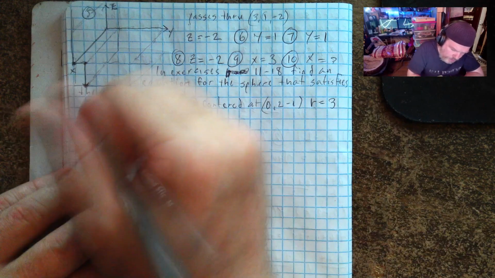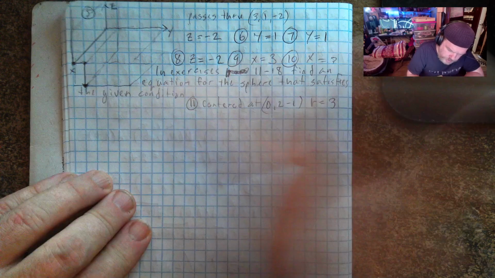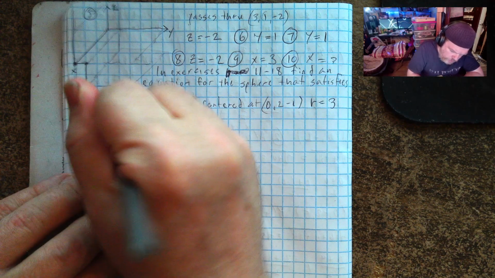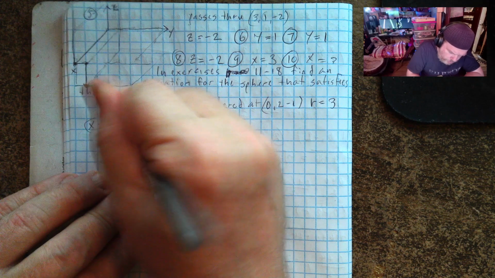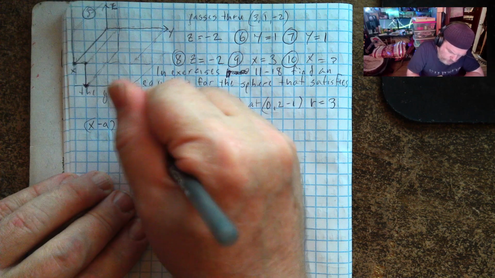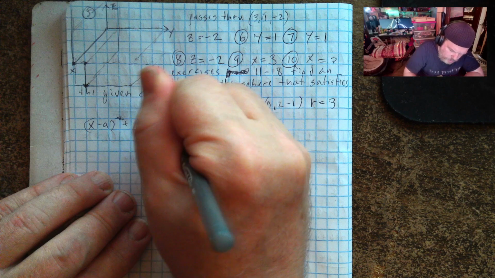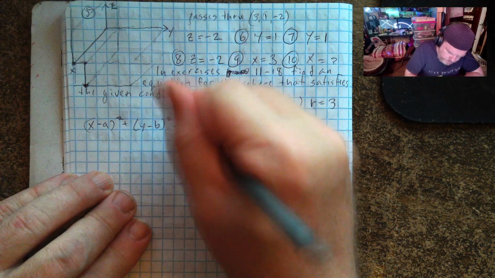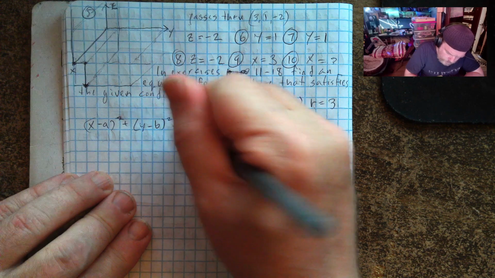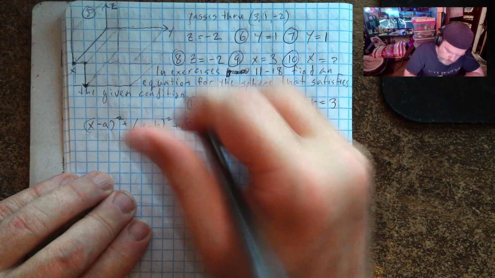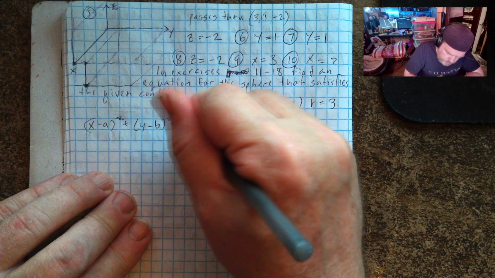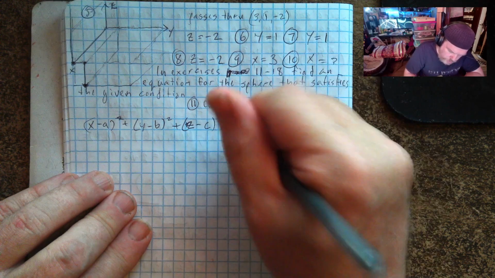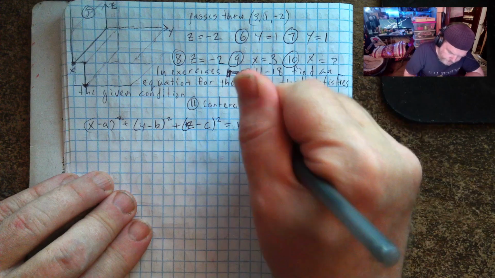All right, so just a quick reminder, we have x minus a squared plus y minus b squared plus z minus c squared is equal to r squared.